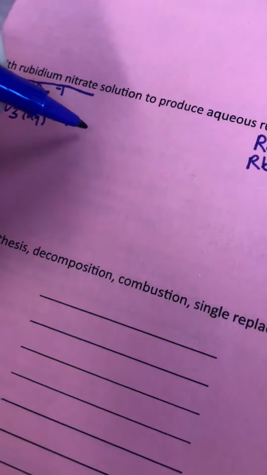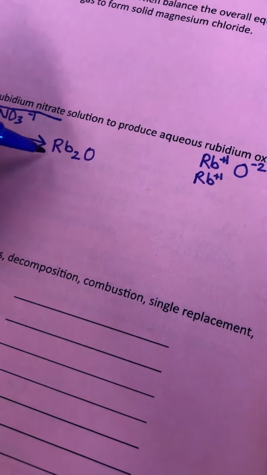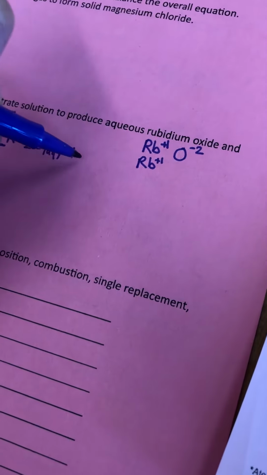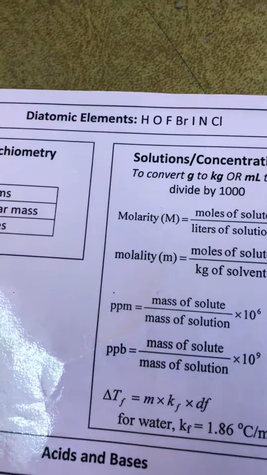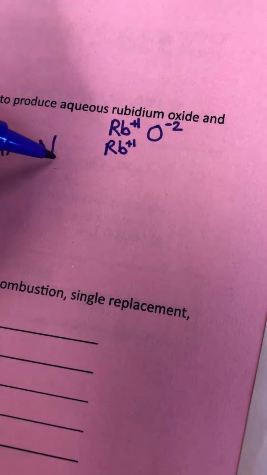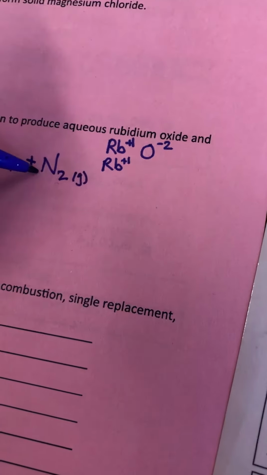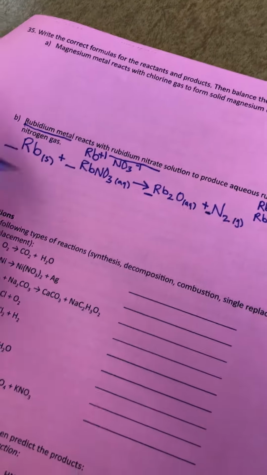So then my formula is Rb2O, because there's 2 Rb's and 1 O. And then, of course, that is aqueous. I'm going to put an aq. And then finally, we've got nitrogen gas. So then I'm going to say plus nitrogen gas. And then nitrogen, remember, is one of those Hofbrinkel elements. And so if it's by itself in an equation, it needs a little subscript 2. And then it says gas, so we're going to put a little g by it. And a little blank to balance. So that is how you would write it. And then you're going to go ahead and balance the equation.